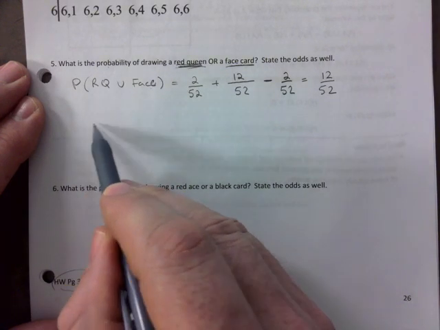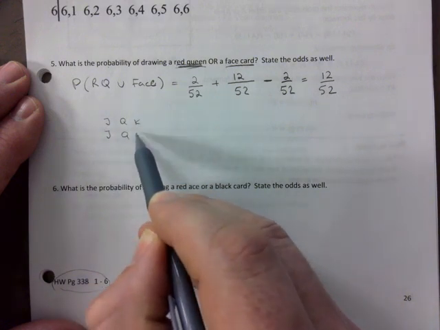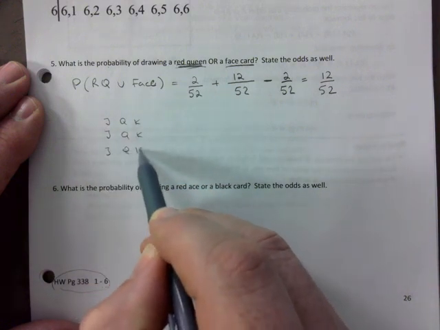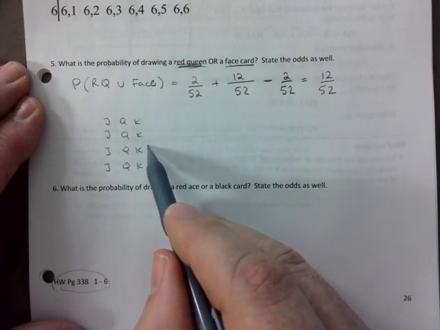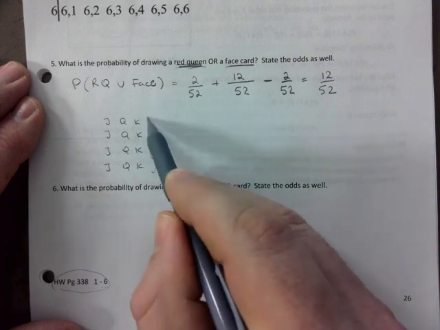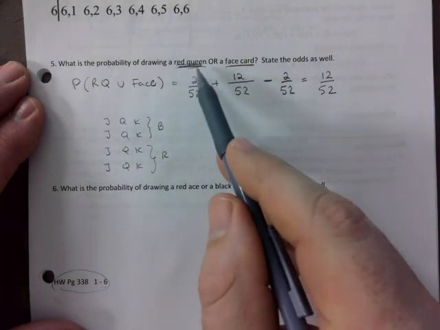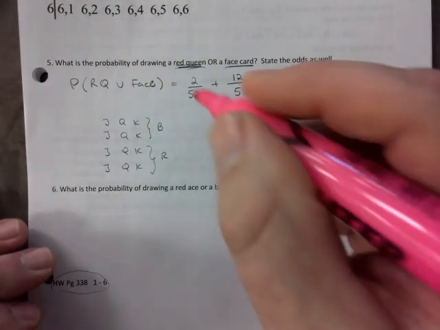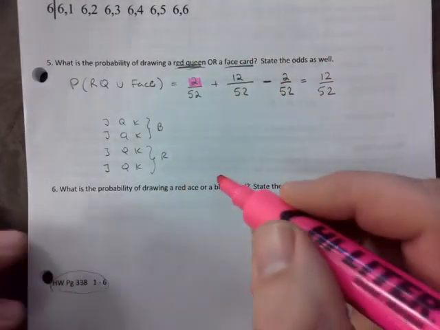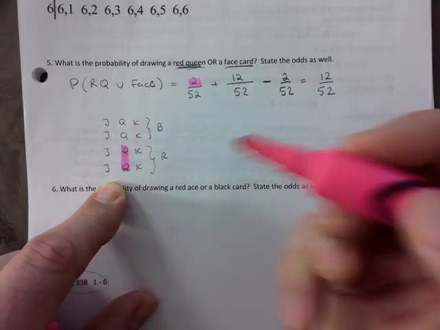You've got Jack, Queen, King, Jack, Queen, King, Jack, Queen, King, right? Half of them are red, half of them are black. We know that, right? So if you wanted to just have the red queens, if you go to the reds, it'd be these 2. Okay.